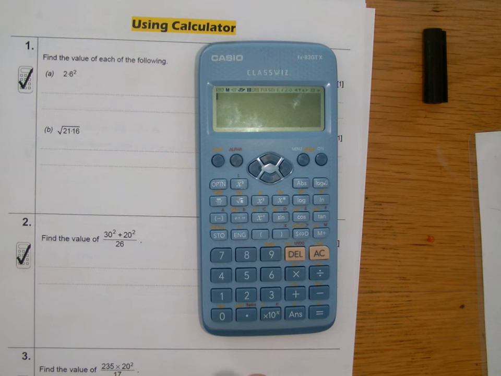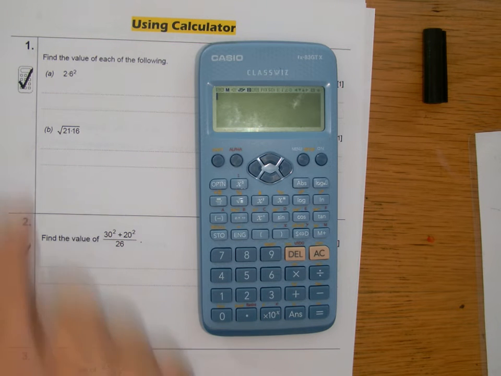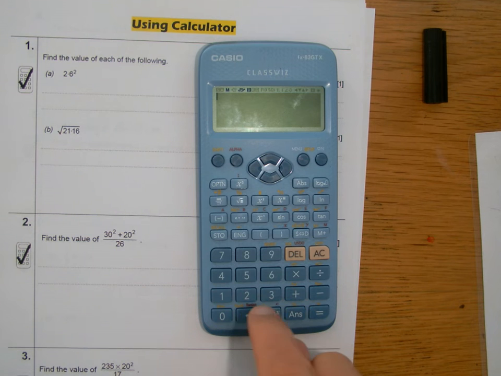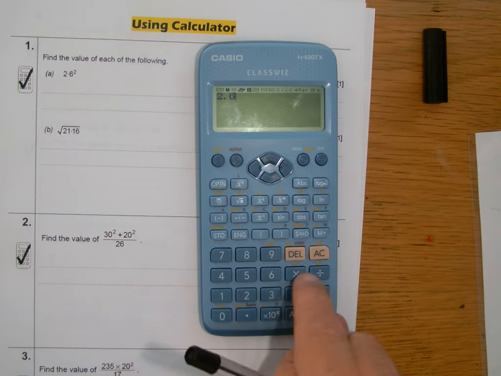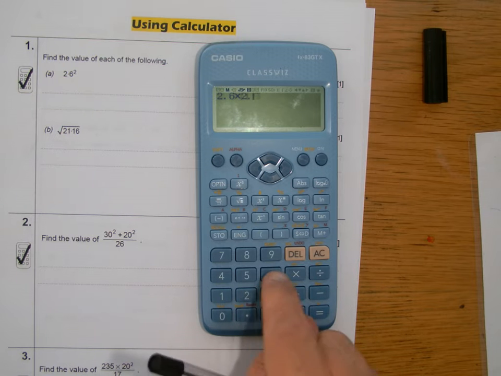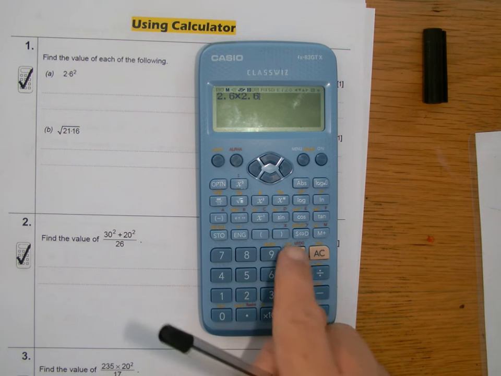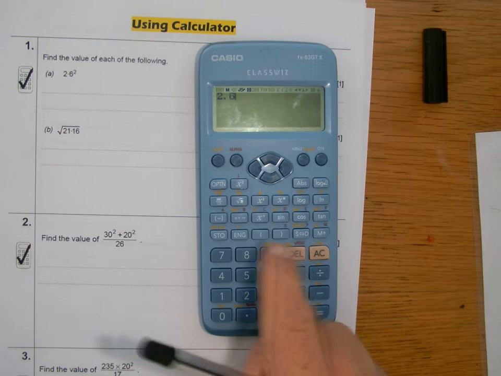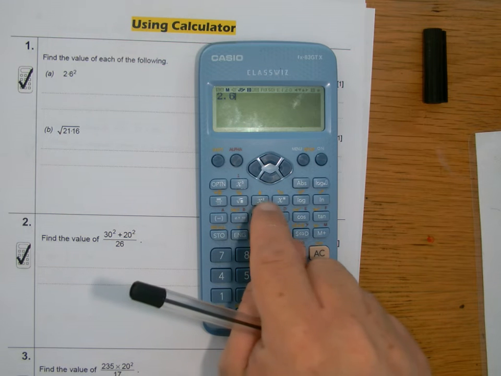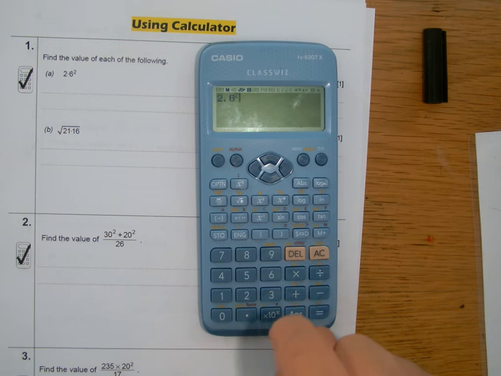Okay, so using a calculator, number one, find the value of each of the following. So in A, it's 2.6 squared. That means 2.6 times 2.6. So in your calculator, you could type in 2.6 times 2.6 and press equals, or we can just use the square button, which we should be doing really because it's a lot quicker, and the square button is here, okay? So 2.6 squared, press equals.